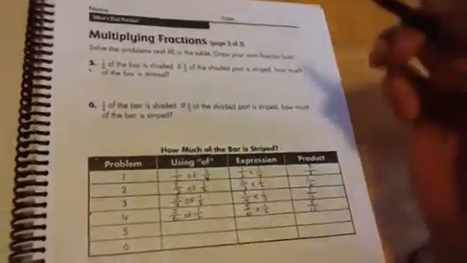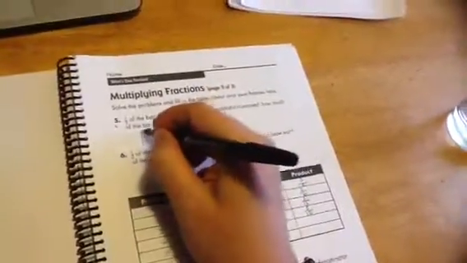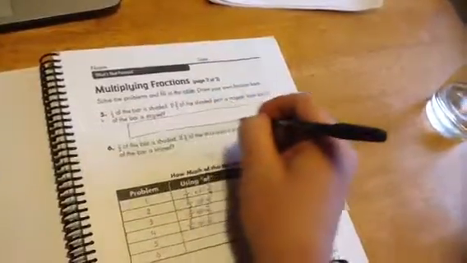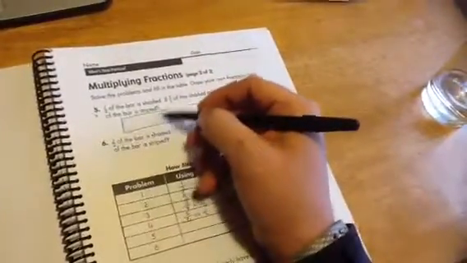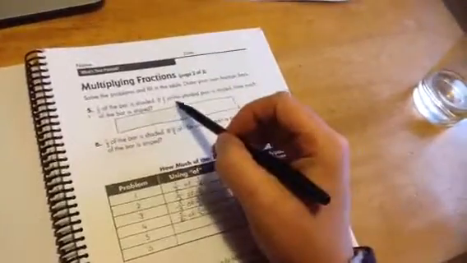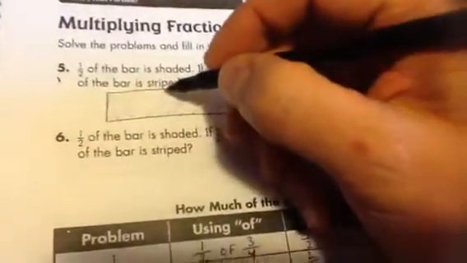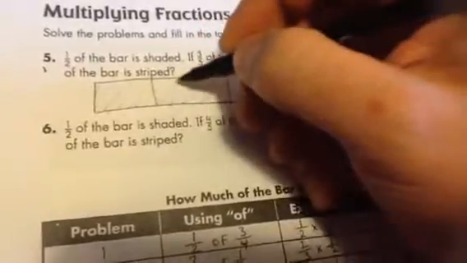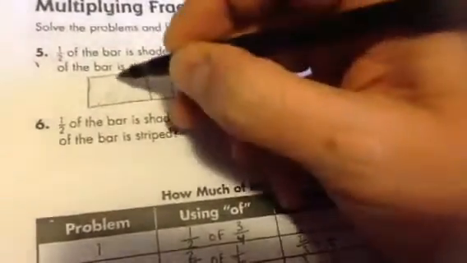Okay, on to number 5. Solve the problems and fill in the table. Draw your own fraction bars. Haha, lucky you. Well, I'll draw a fraction bar anyway. Half of the bar is shaded. Take half, shade it up. 3/5 of the shaded part is striped. So I'm going to cut it into fifths and find half, a little bit to the left of half, a little bit to the right of half. Chop what's left in half. Looks like about fifths, and I need 1, 2, 3 of them. I'm going to stripe up to there.